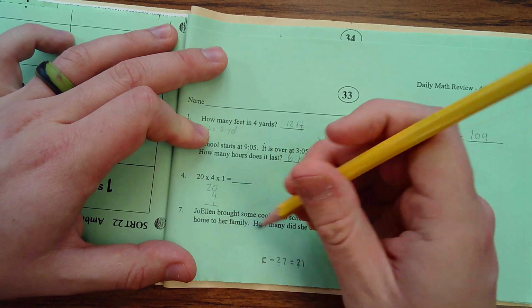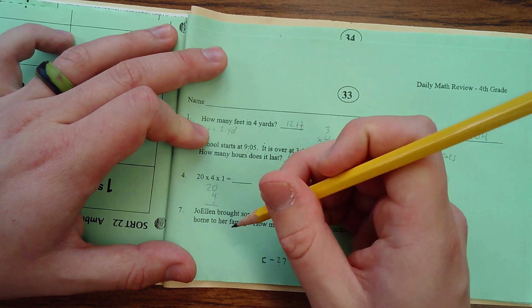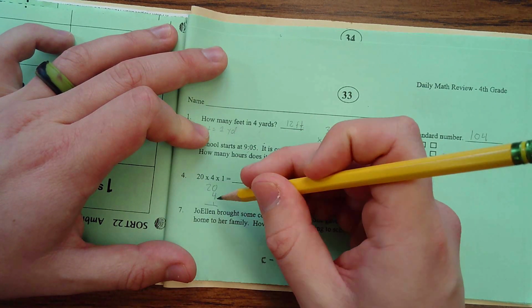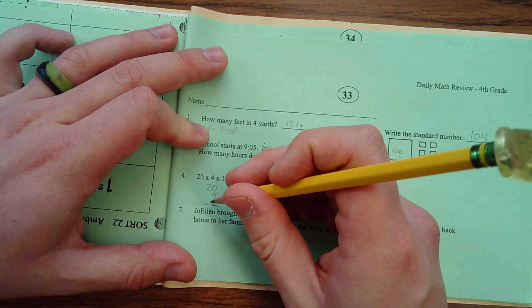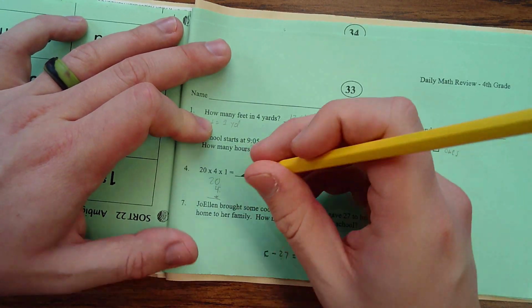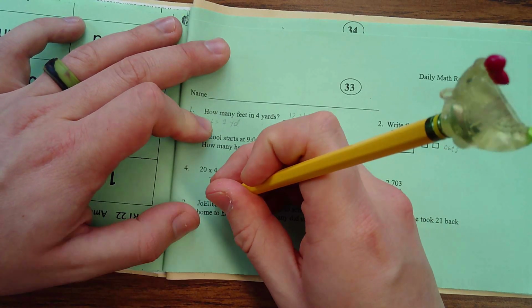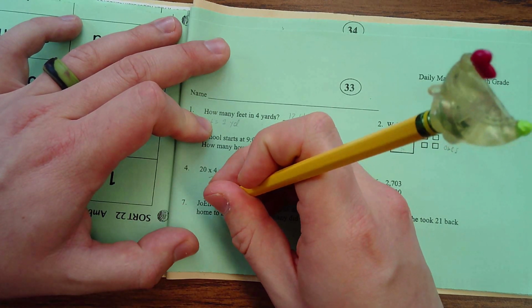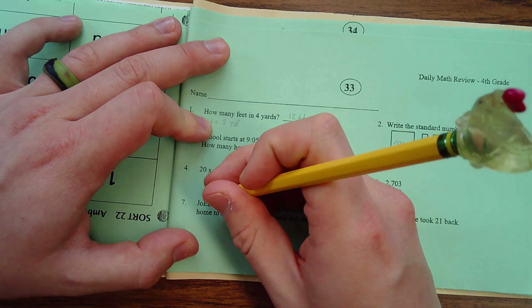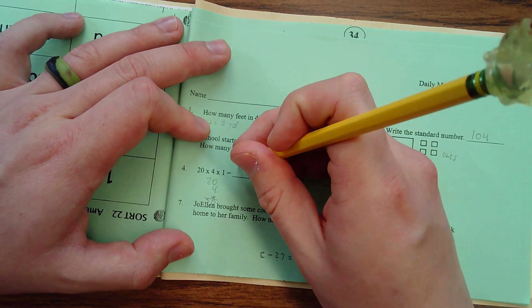We know anything times 1 is anything, right? So 20 times 1 is 20. 4 times 1 is 4. So we can really just do this as 20 times 4, because multiplying by 1 is not going to change the answer at all. So 20 times 4: 0 times 4 is 0, and 4 times 2 is 8. So 20 times 4 times 1 is 80.